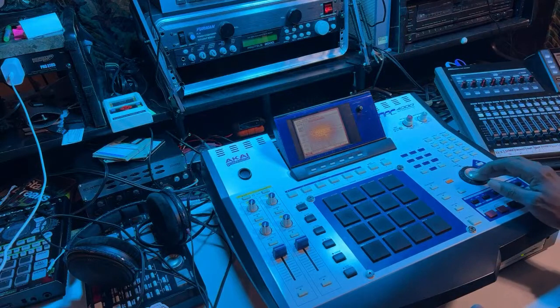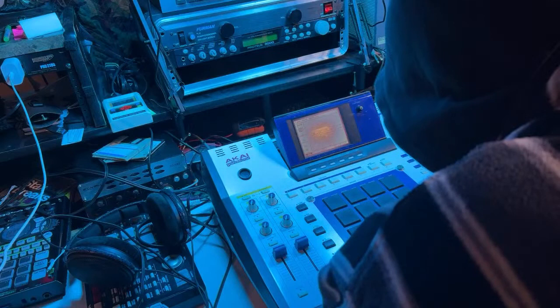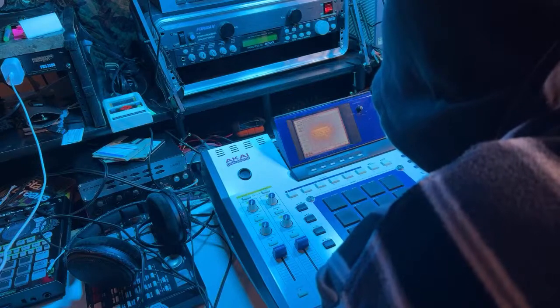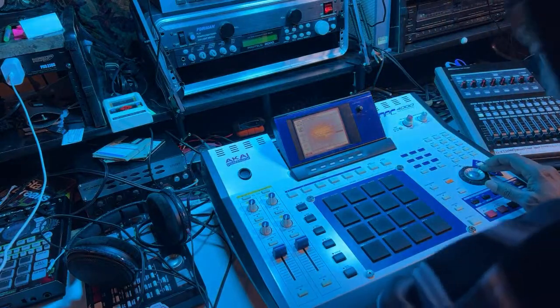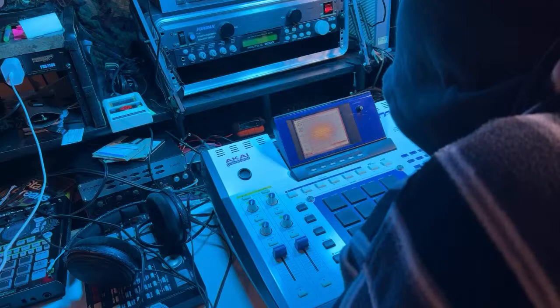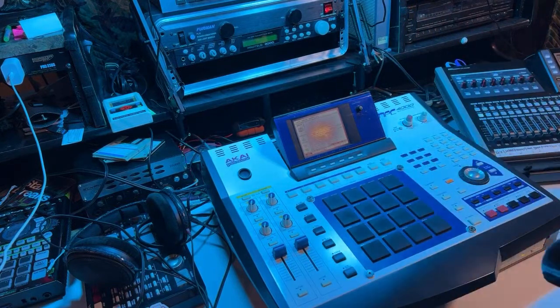So I got a total of 1, 2, 3, 4, 5, 6, 7, 8, 9, 10, 11, 12, 13, 14, 15. So I'm gonna go back to my folder and make sure I got all them samples in there. That's 15. And that's it. So I got them all saved. So now they all good.